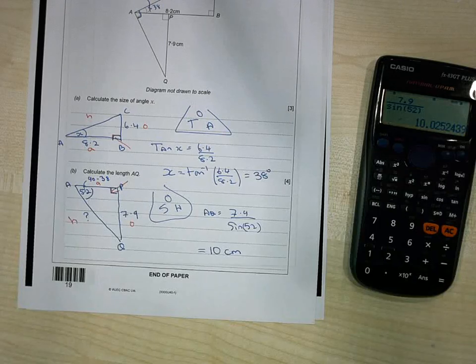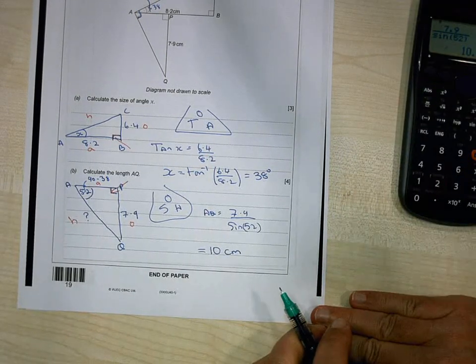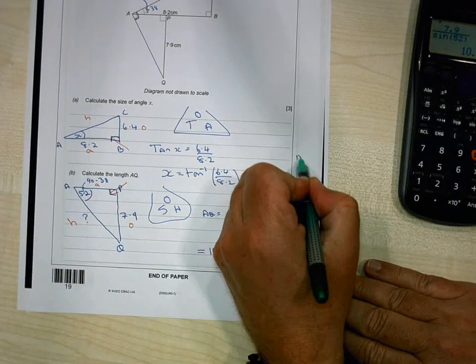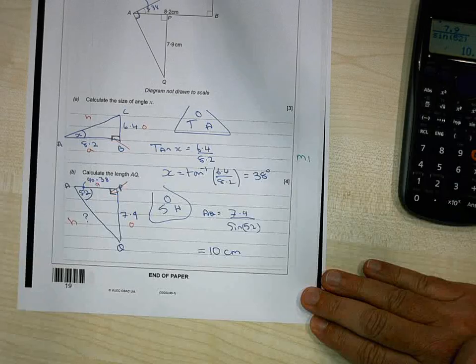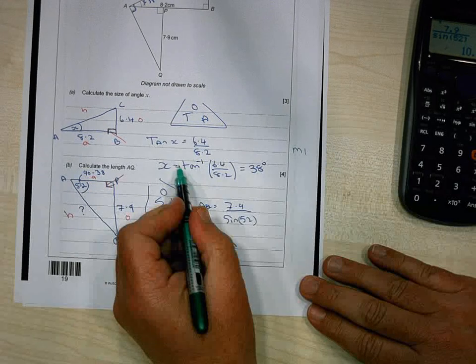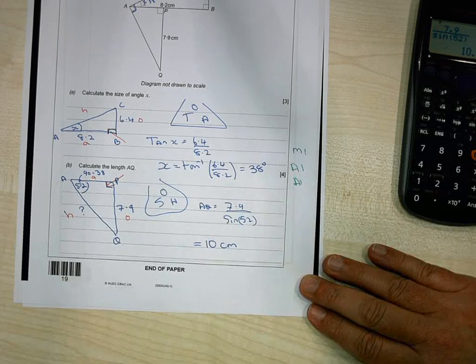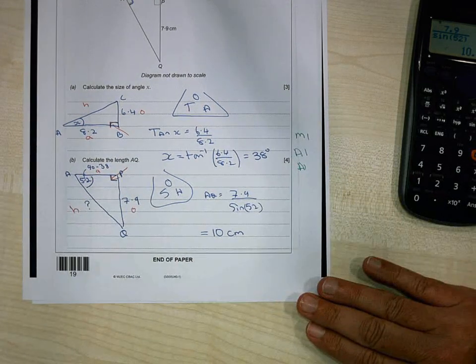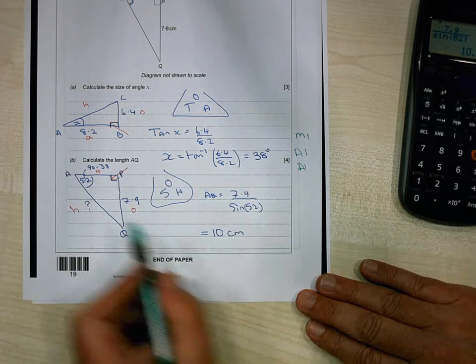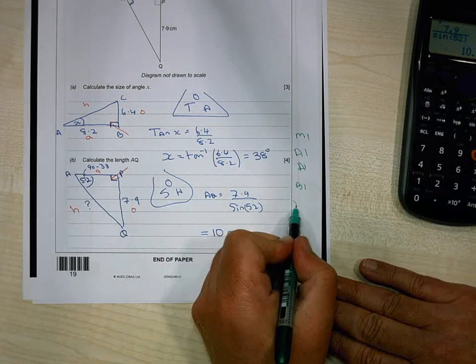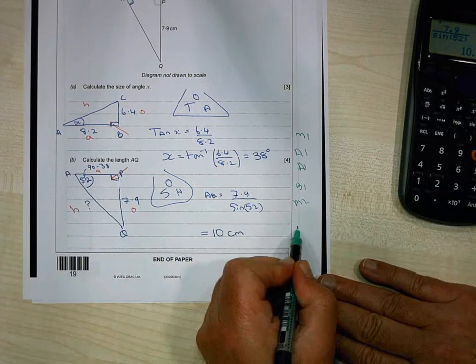Job done. Marks. In green. Method mark for that line, tan x is 6.4 over 8.2. An answer mark, or mark for showing the tan minus 1, and then one for 38 degrees. And in part B, 1 mark for finding the 52 degrees by taking away from 90, 2 marks for that, and 1 mark for that.